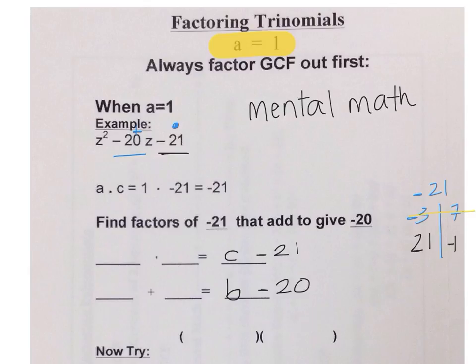So what I do is I just switch the signs. That means I don't want 21 and negative 1. I want negative 21 and 1. So these are the two numbers. So the two numbers are negative 21 and 1. So let's double check. If I multiply negative 21 times 1, that gives me negative 21, check. Negative 21 plus 1, if I add those, that gives me negative 20, check. So then these are my two numbers.